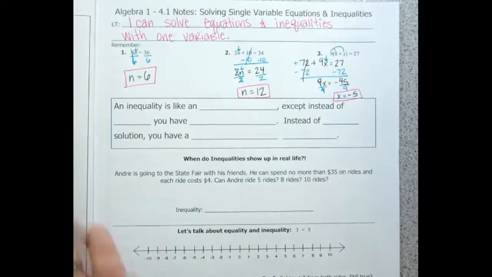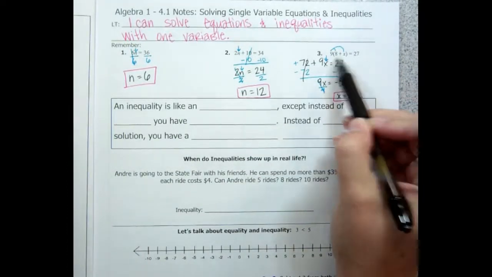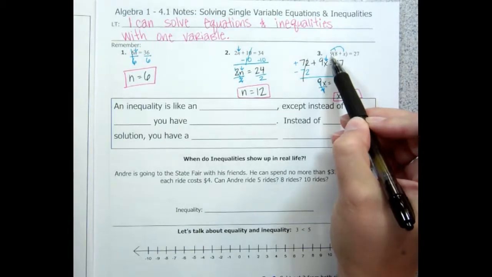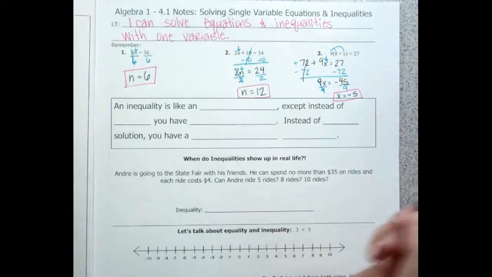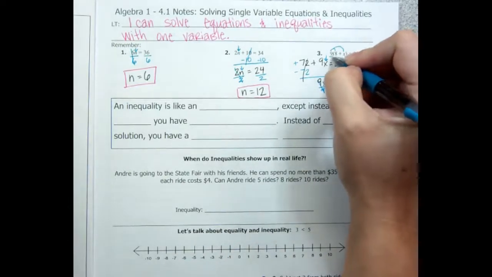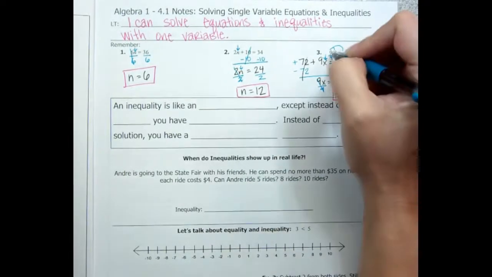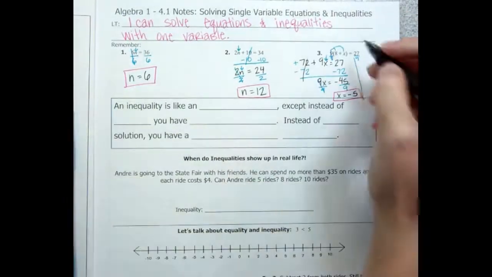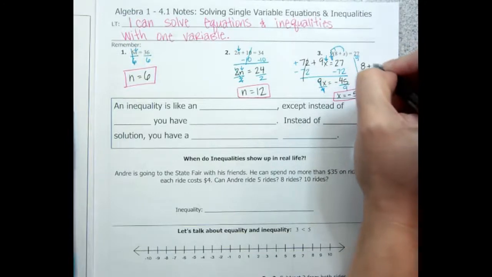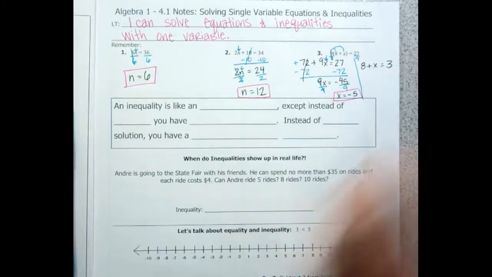Now, like I said, you could have done this another way too. If you had started up here and said, well, that 9 is being multiplied, I want to divide by 9. Let me show you the other way to do it. If I divide by 9 and divide by 9, those 9s cancel. I'm left with 8 plus x equals 3.